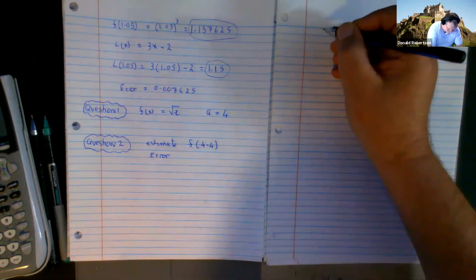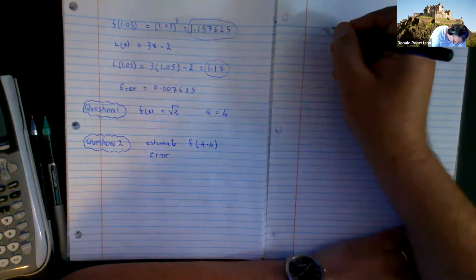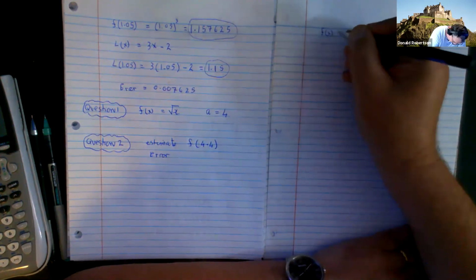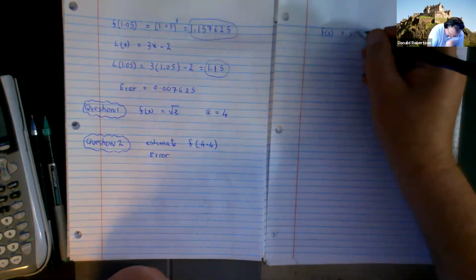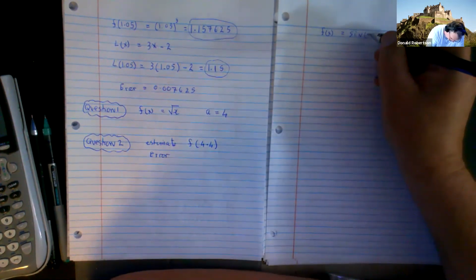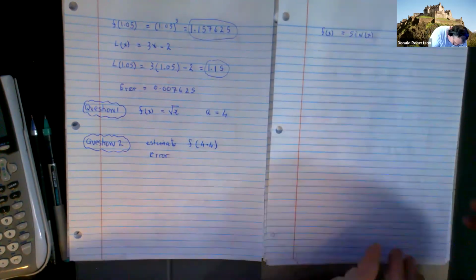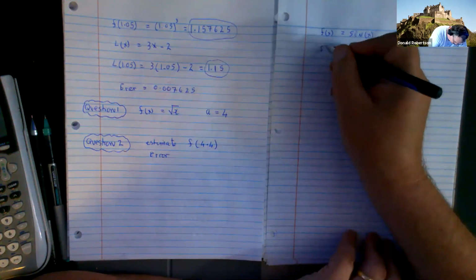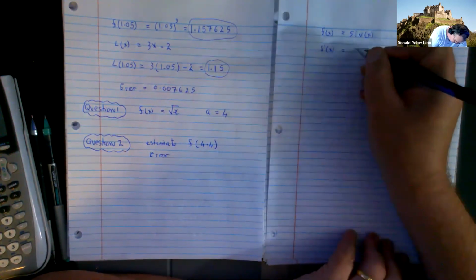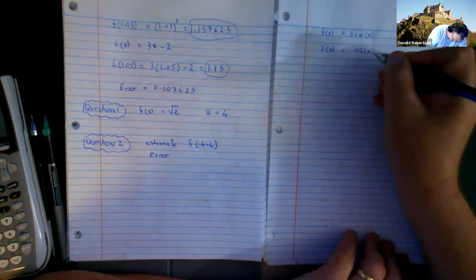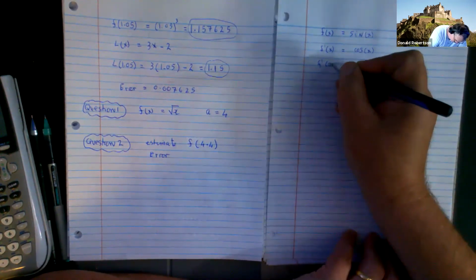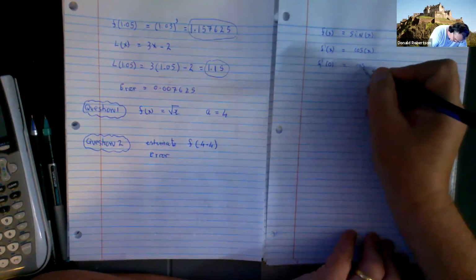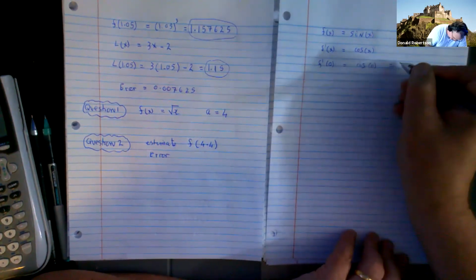So I'm going to take a function, sine x, and I'm going to do a linear approximation close to 0. The derivative of this function is cosine of x, and the value of the derivative at a, which is 0, is the cosine of 0, which is 1.